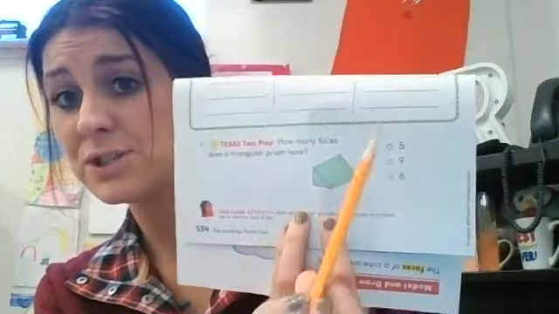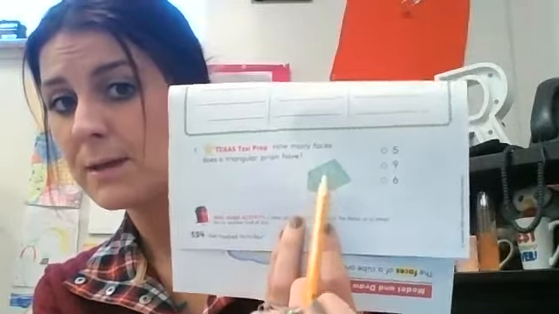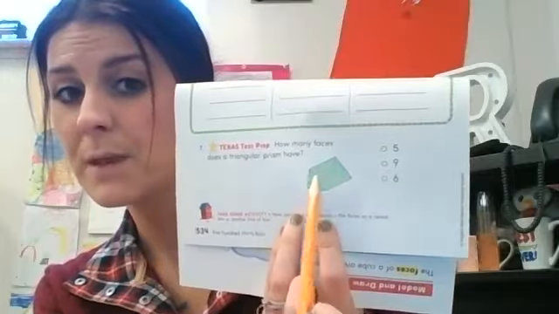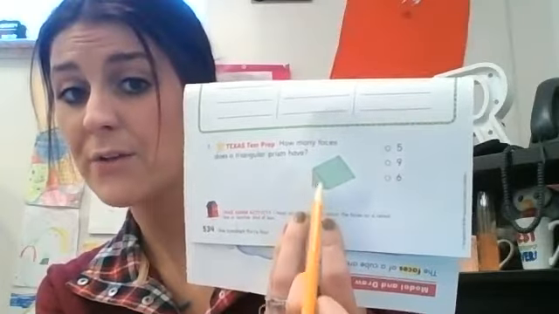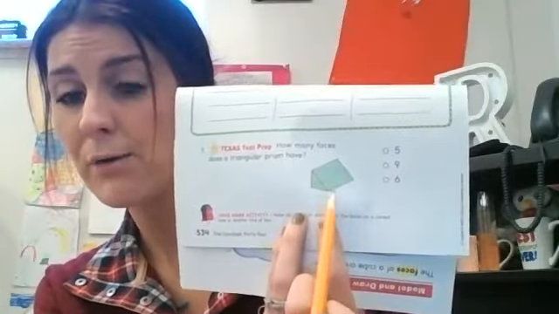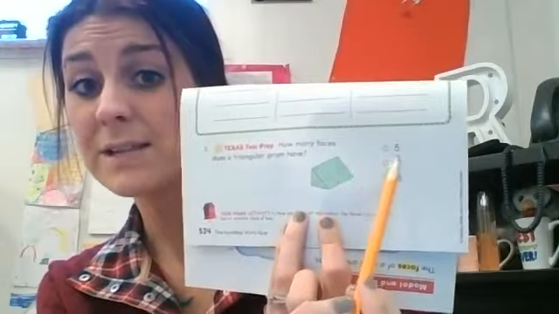over here, that's 2. This big part right here, that's 3. Then this back part over here, that's 4. And this bottom part over here, that's 5. This triangular prism has 5 faces. Okay, 5. So I hope this was helpful.